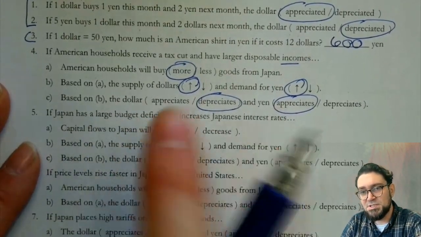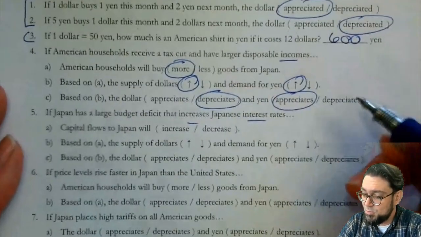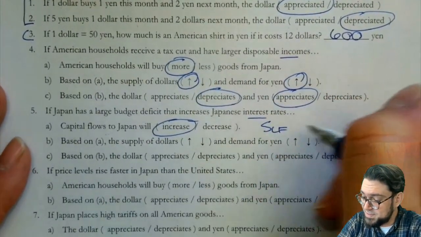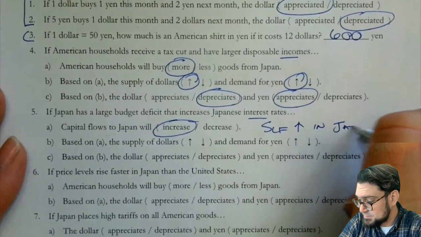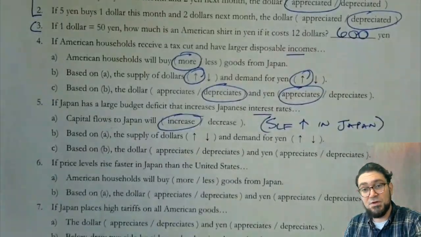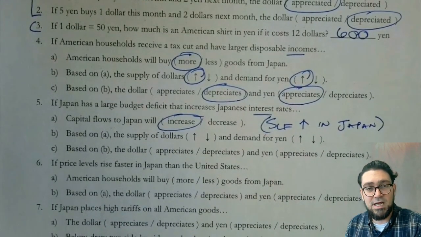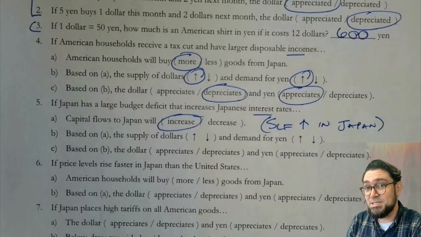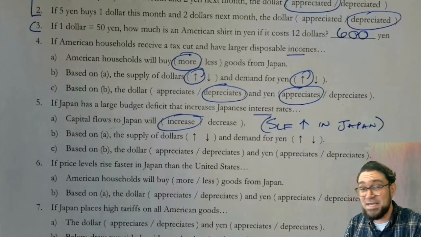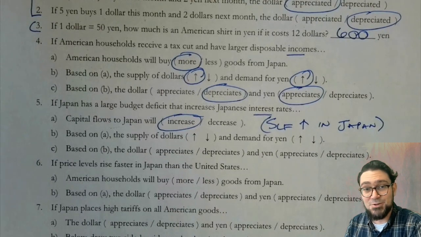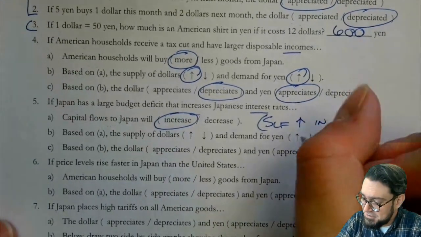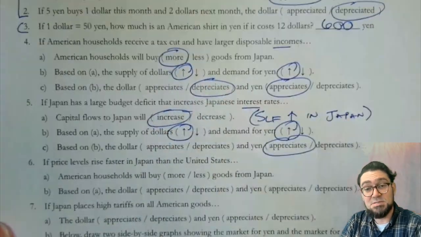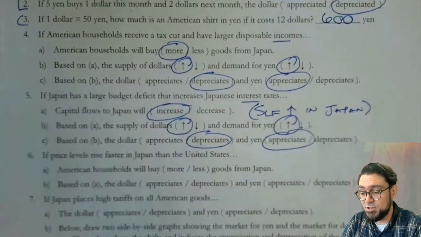If Japan has a large budget deficit that makes the interest rates go up, well, that's going to make capital flow increase to Japan. In other words, the supply of loanable funds will increase in Japan as people begin to move their money over to Japan. They go, oh, gee, I really want to earn that higher rate of interest, and so I'm going to move my money over there. But in order to actually move your money into the Japanese loanable funds market, you need Japanese yen. You can't lend the Japanese government money in dollars. You have to lend them yen. So the demand for the yen would rise, and that would cause the yen to appreciate. That would also mean the dollar supply has to increase, and so the dollar would depreciate.